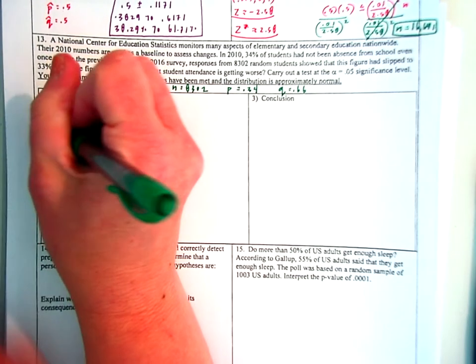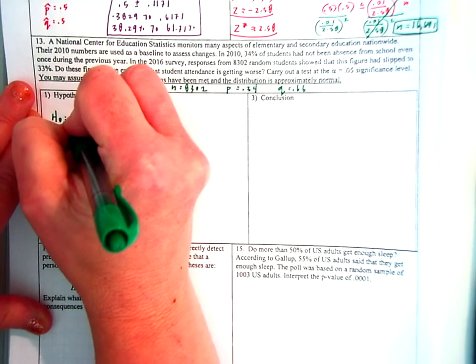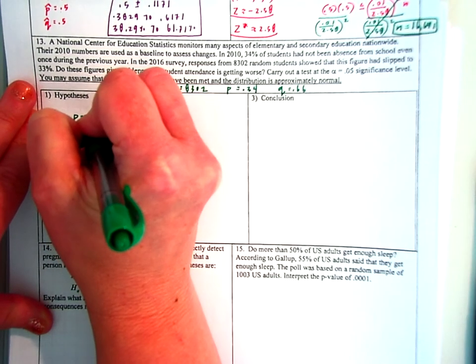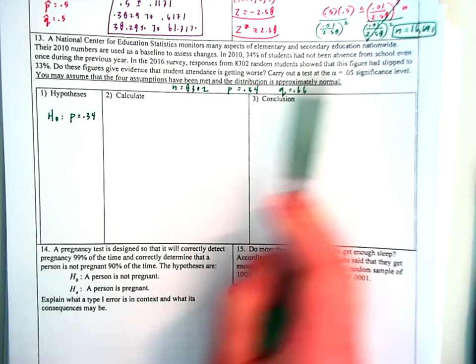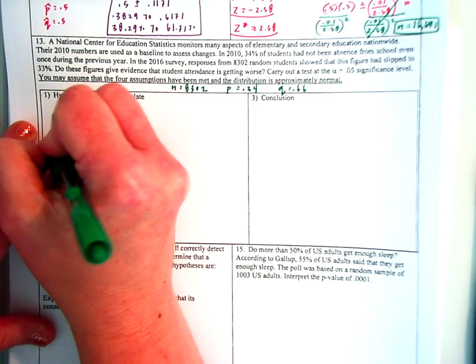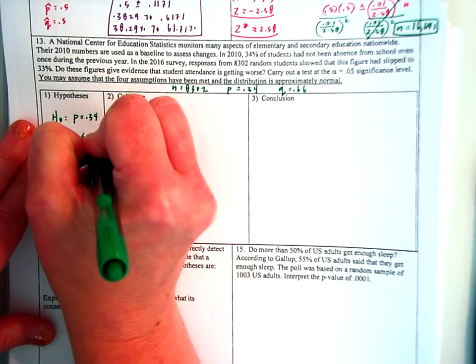So our null hypothesis, business as usual, maintaining the status quo, is that that parameter is 0.34. And we're saying, well, we think that that may have slipped. So in the alternative, we think that it's actually less than 0.34.